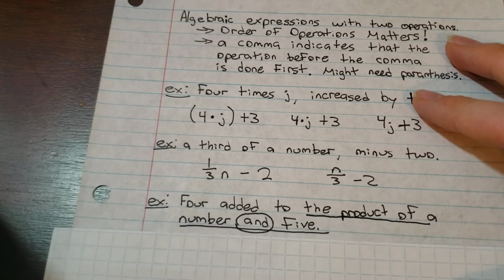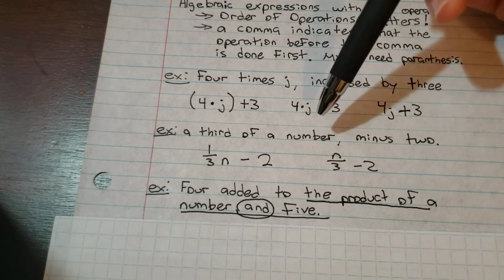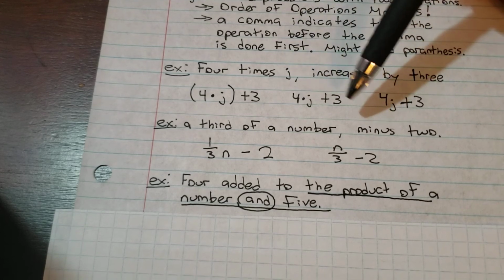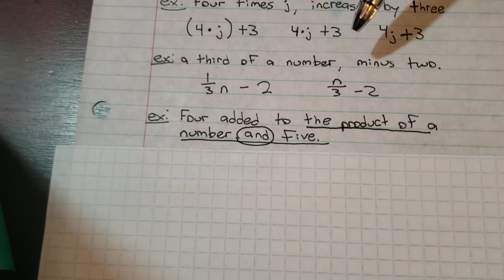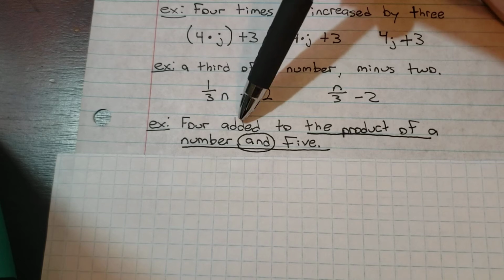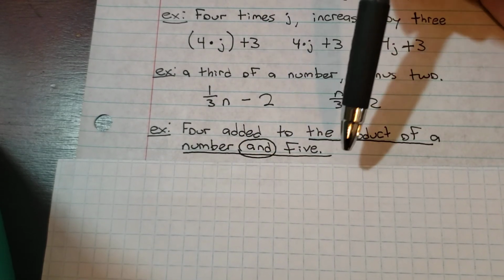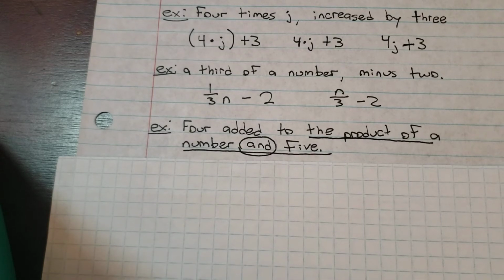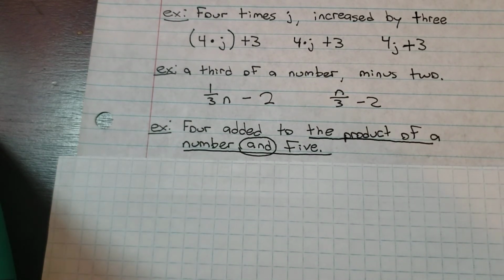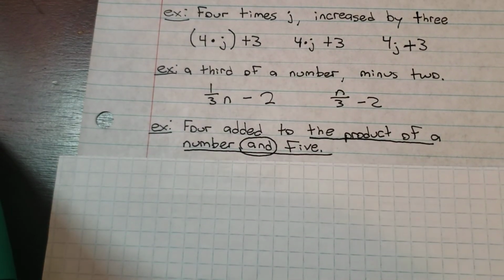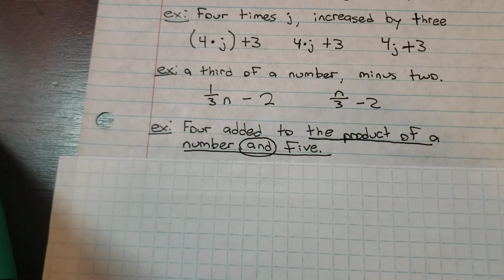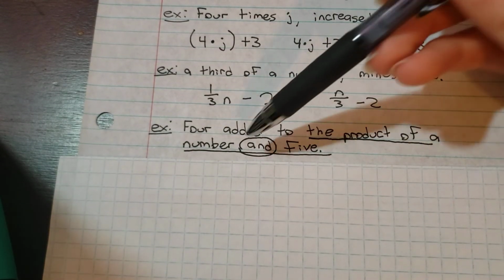Okay, so this one I have even a few indications, but this has a couple different steps. So 4 added to the product of a number and 5. Now remember the first several examples where it had the product of a number and 5.